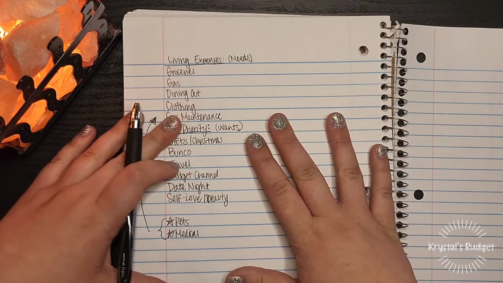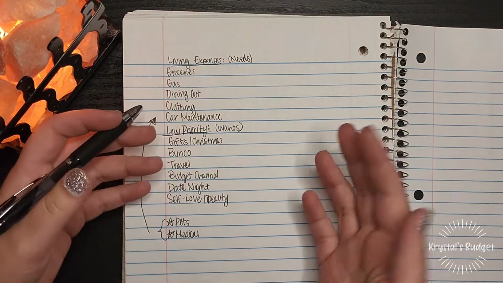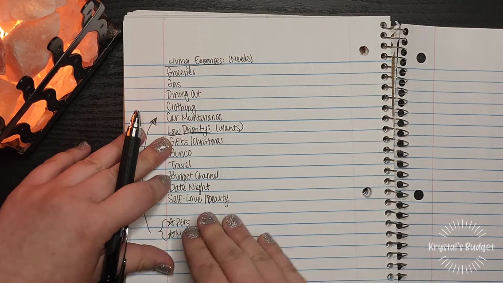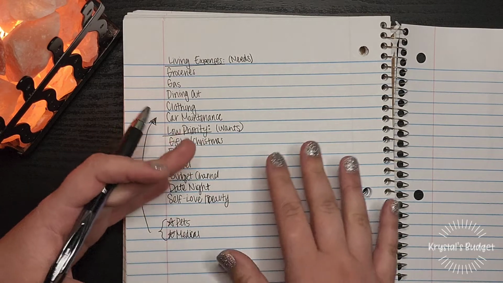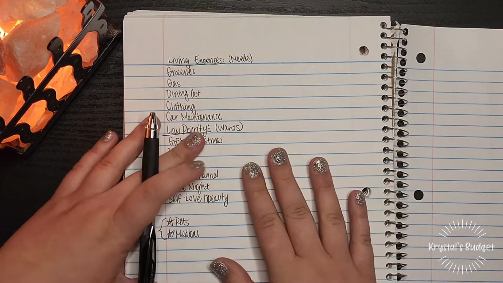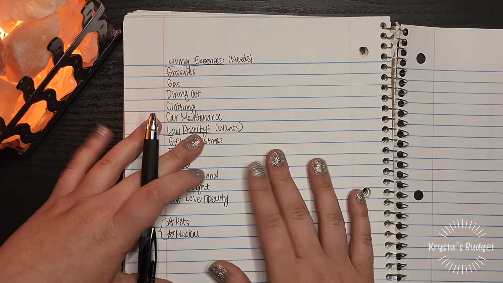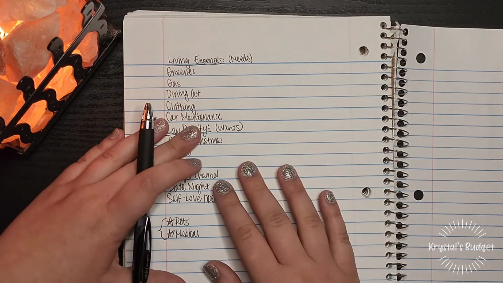Always, always, always. And then this low priority for me is also self-love, self-care, and beauty. I don't get my nails done every day. Like, not every day, but I don't go out and get my nails done.